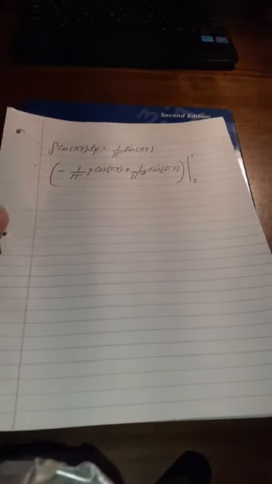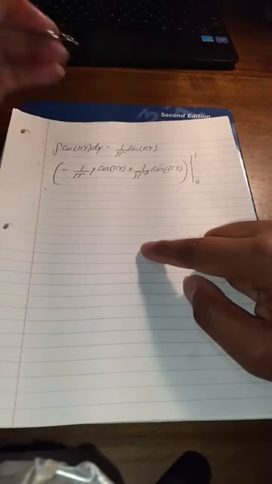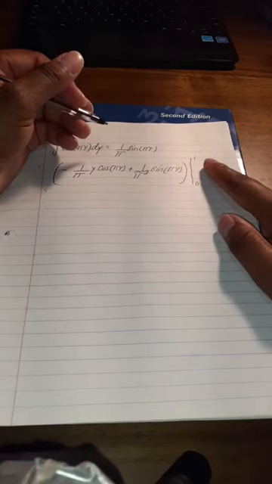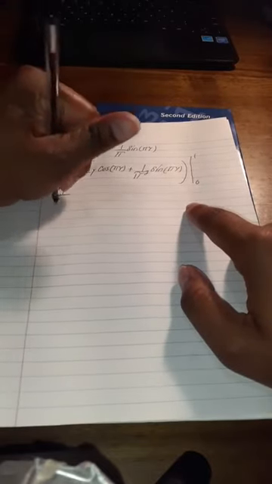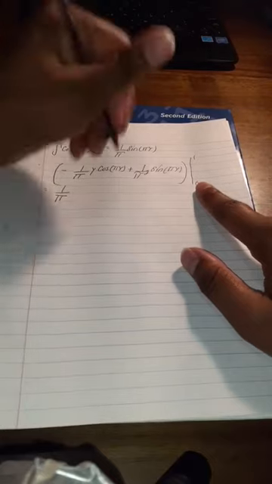This will be from 0 to 1. So you just substitute everything in and see what happens. Okay, so if we plug the 1 in, we're going to get 1 over pi. When we stick the 0 in, we're going to get 0.